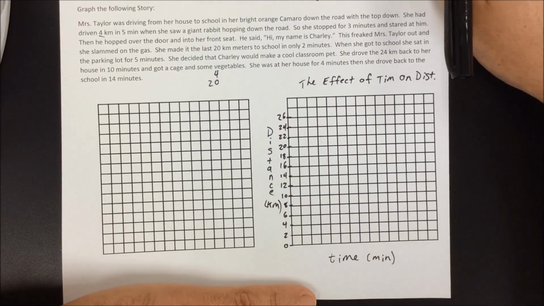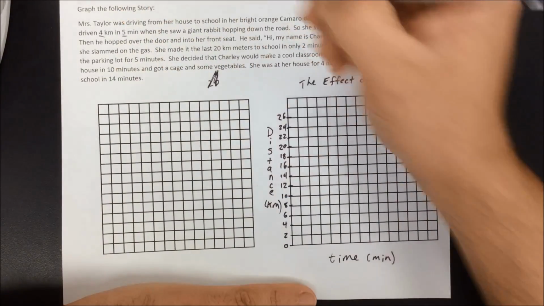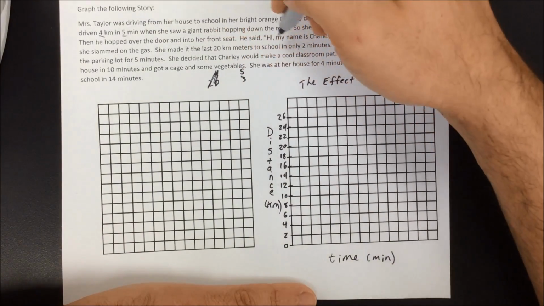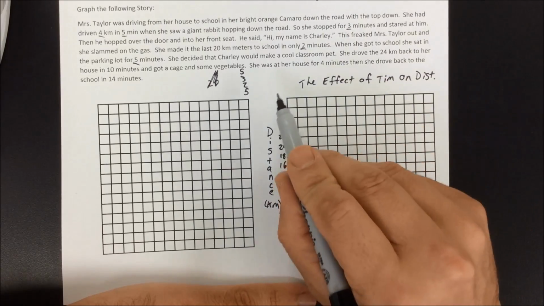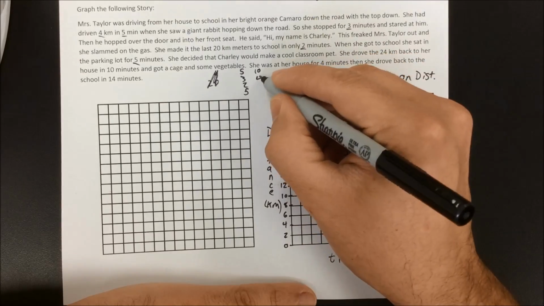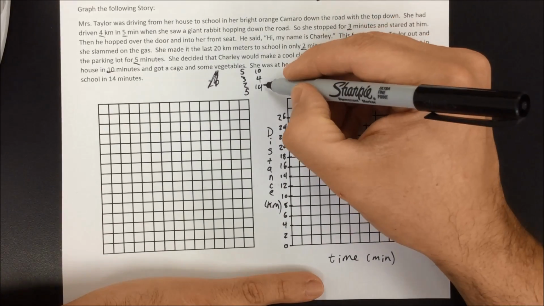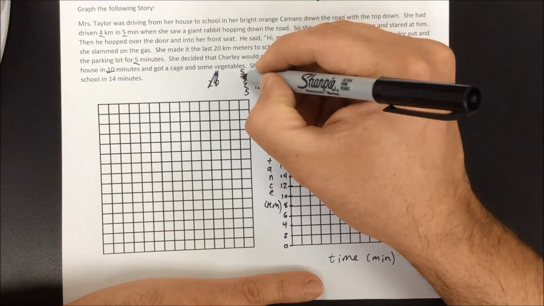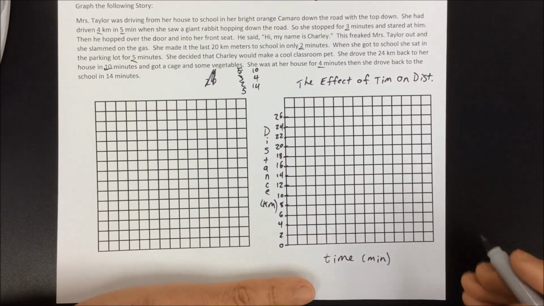Okay, so now I need to look at my time. So time just keeps going. It doesn't go backwards. So I just need to add up all my time. So I've got 5 minutes plus 3 minutes, 2 minutes, 5 minutes, and 10 minutes, 4 minutes, and then 14 minutes. Okay, so now I'm going to add all of those together. So that's 18, 28, 33, 34, 35, and so on up to 43. So I've got to get up to 43 minutes on the x-axis.